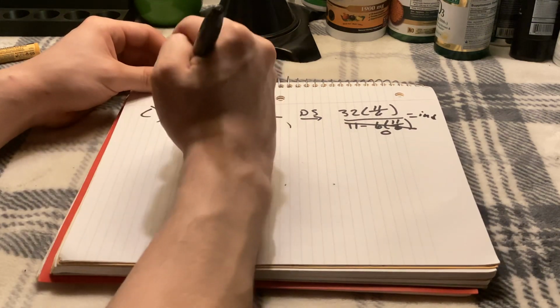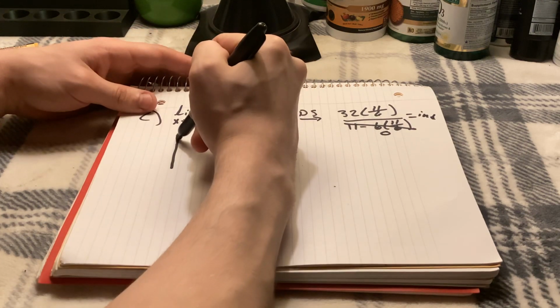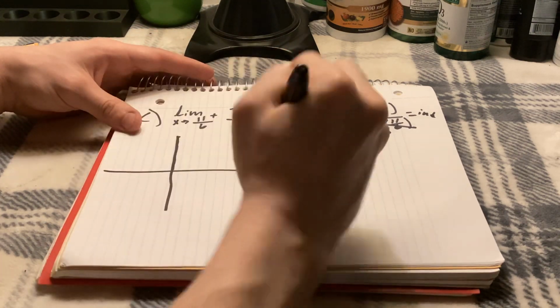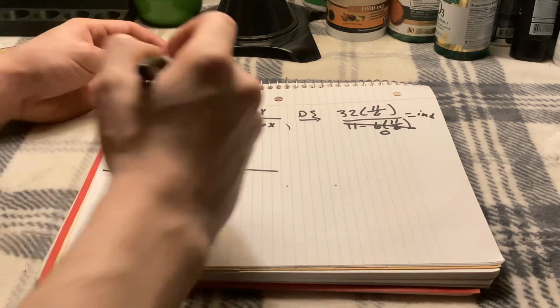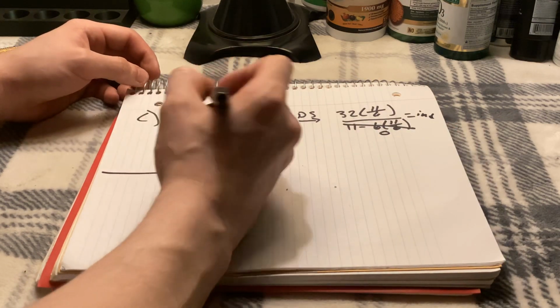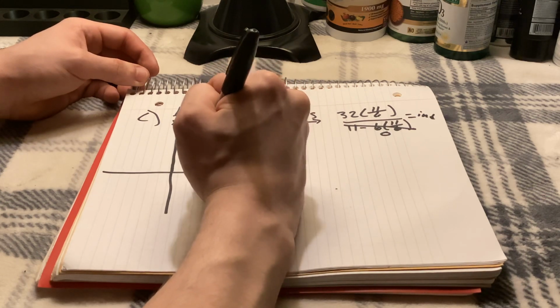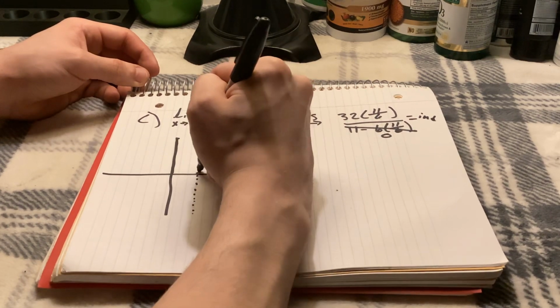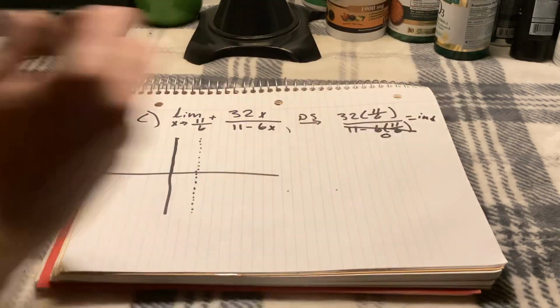So what would help, I'll make it a little bit bigger, would be to visualize it. So we know that x cannot exist at x equals 11 over 6. So 11 over 6, let's just put it over here. That's our vertical asymptote. Okay?